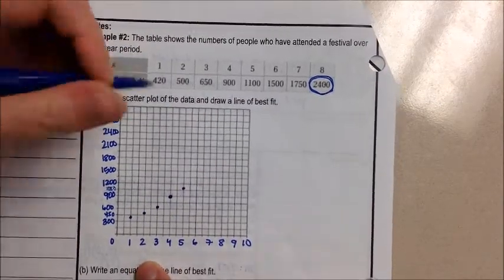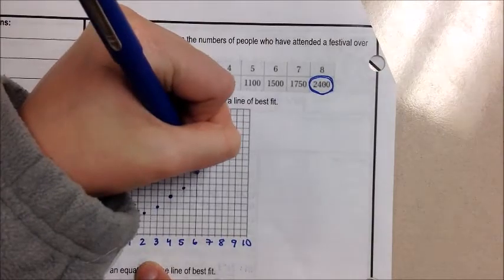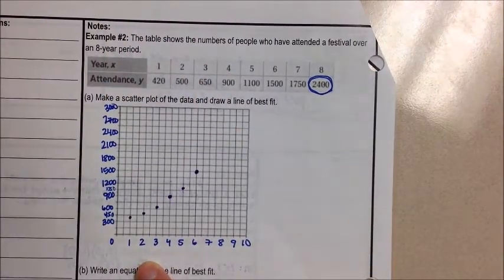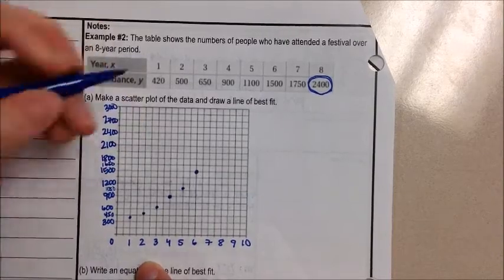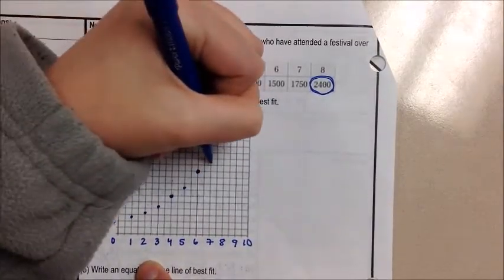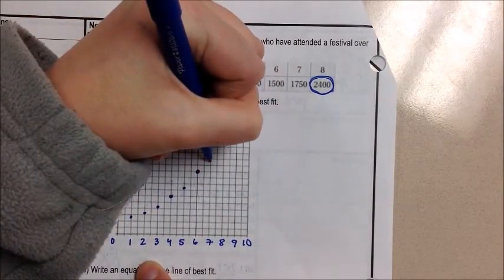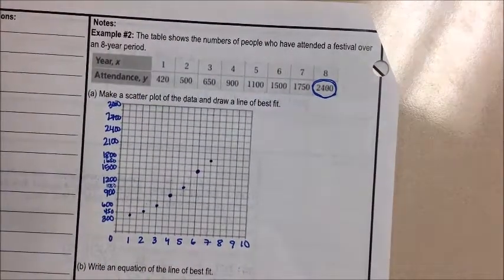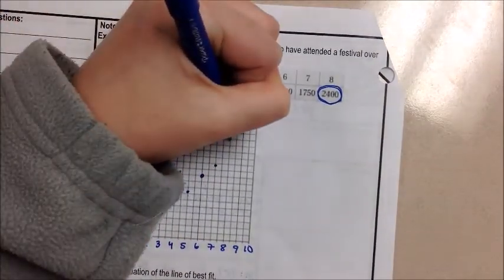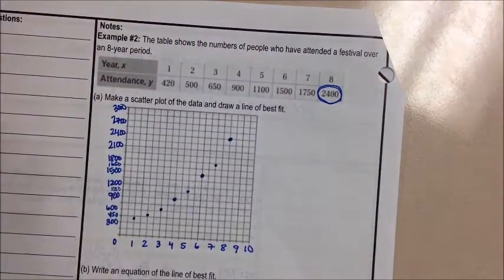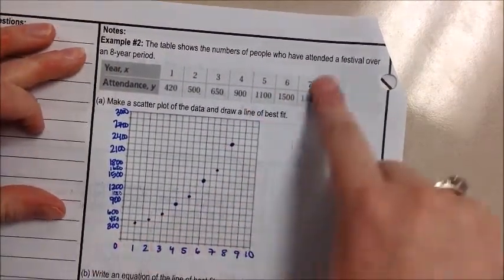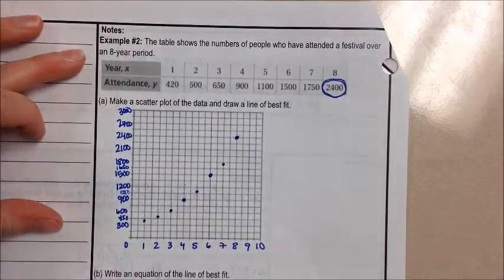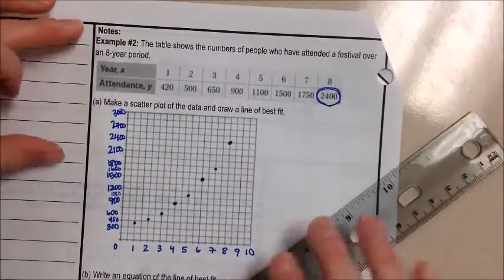6 is 1500, so that's an easy one. 7 is 1750, so this is 1650, so it's actually going to be closer to 1800. Is that the right one? Yep. And then 8, 2400, that's another easy one. So that kind of ended up going almost in a curve, but we're still going to try to write a linear equation for it.